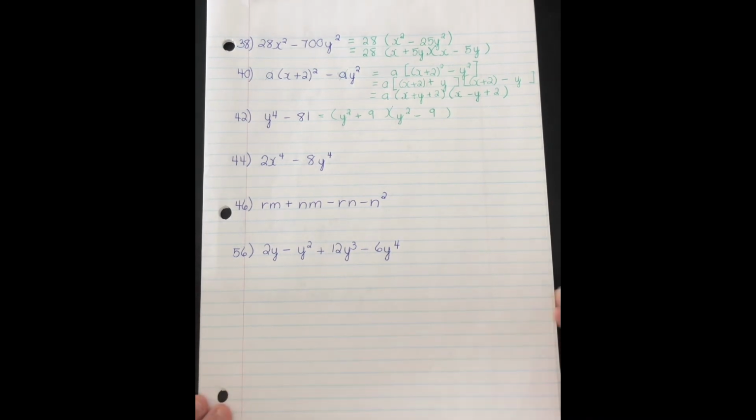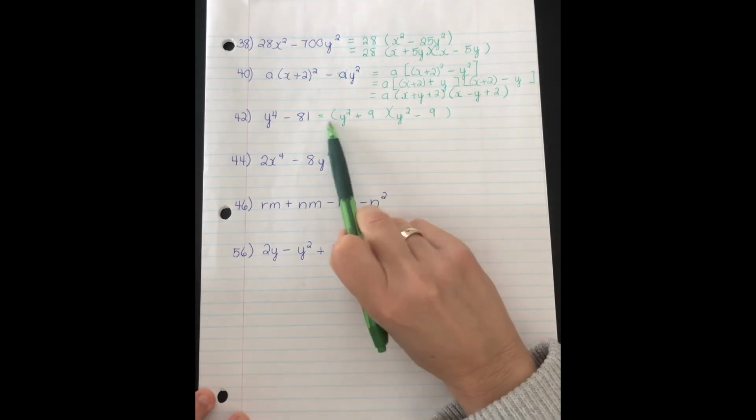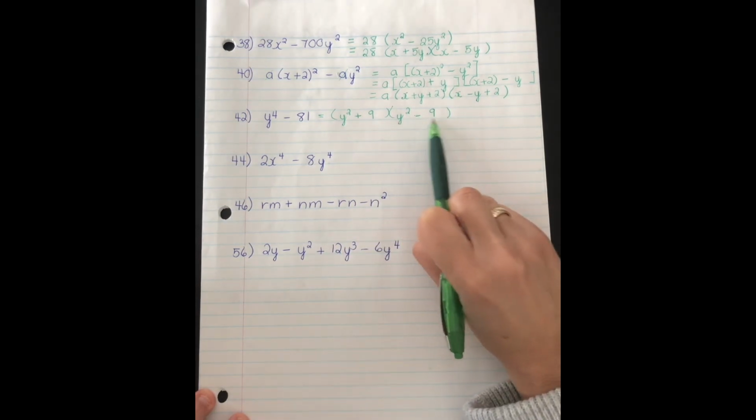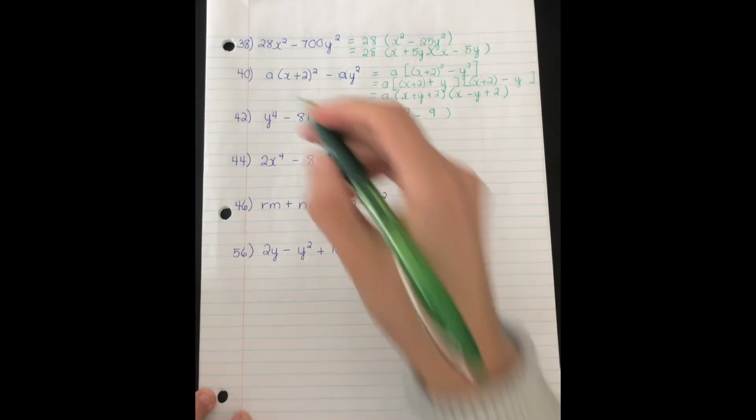And that is perfect. However, one of these terms can be factored fully. It's not this one because of the plus sign. It's this one. This, again, is a difference of two perfect squares.